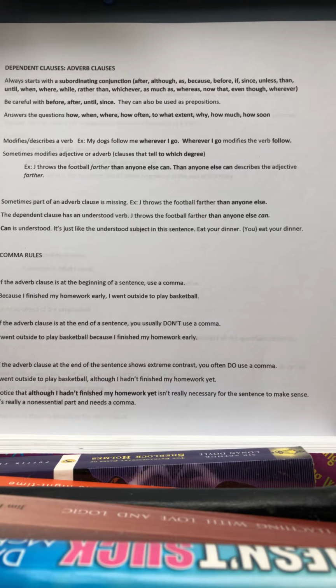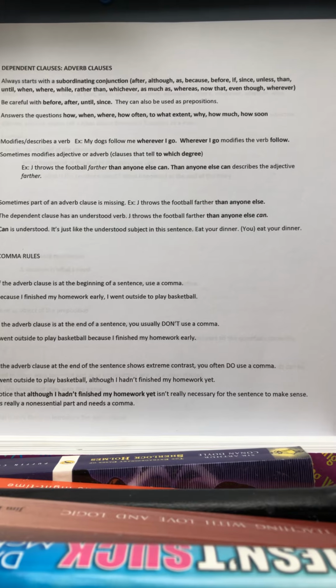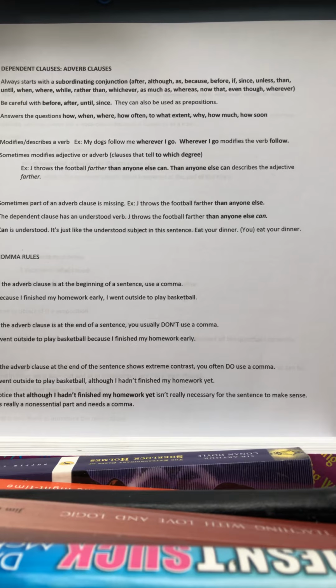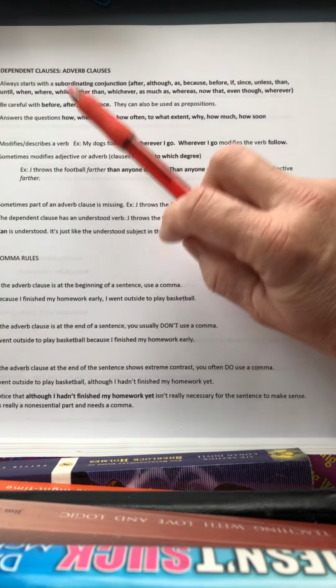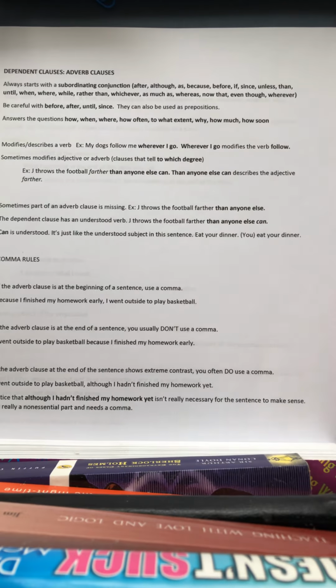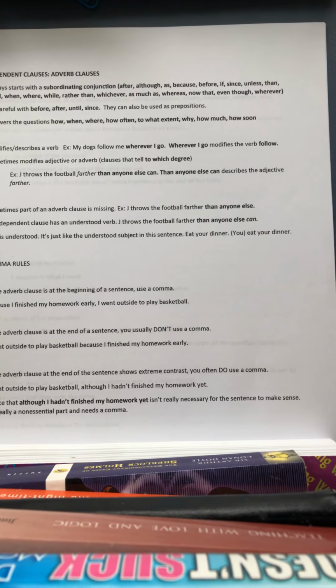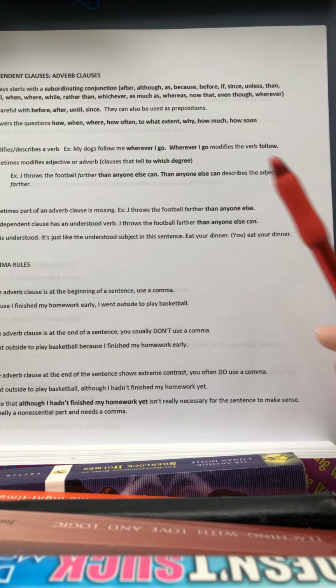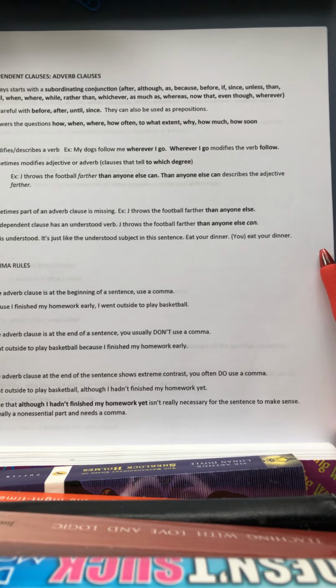Think of before lunch or after school or until 3 o'clock or since yesterday. Those would not be dependent clauses because those are just prepositional phrases.